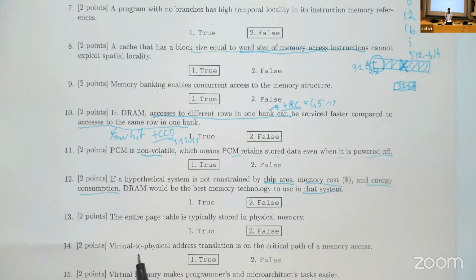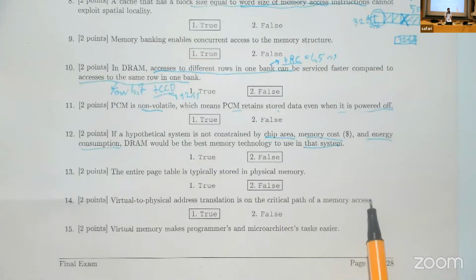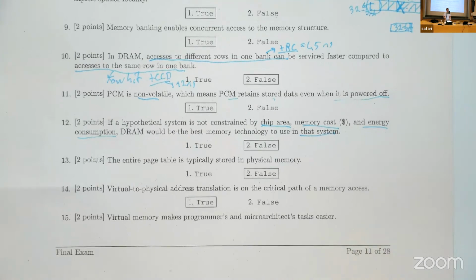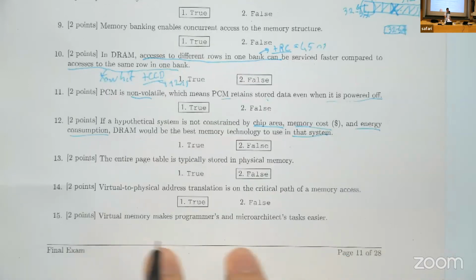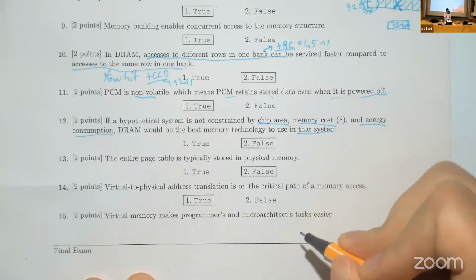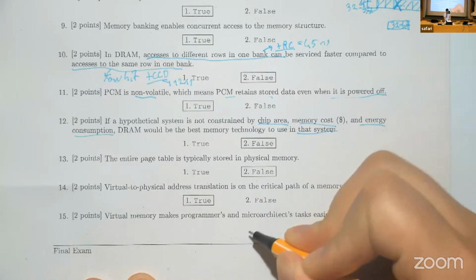So 14 is: virtual to physical address translation is on the critical path of a memory access. This is correct. Your program uses virtual addresses. You have to translate that virtual address to the physical address to access main memory. That's why it's on the critical path of a memory access.